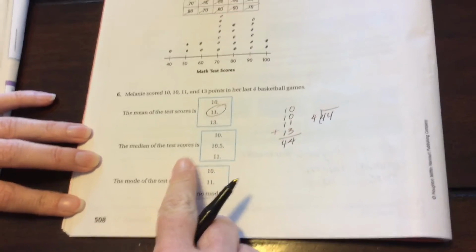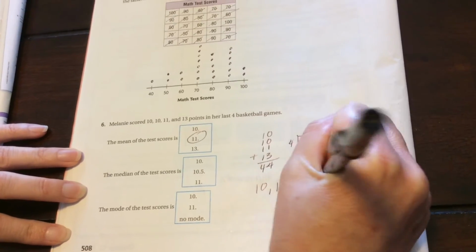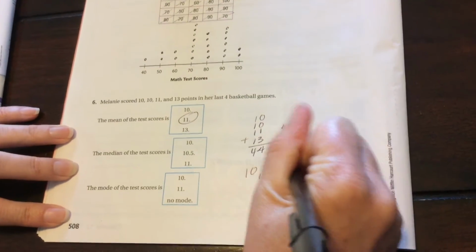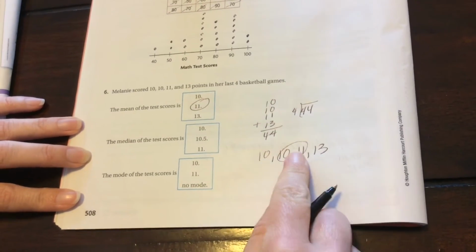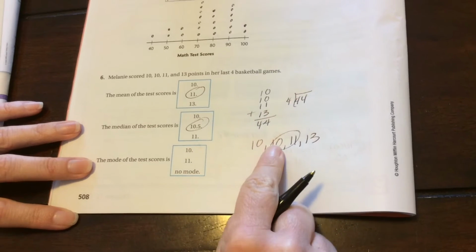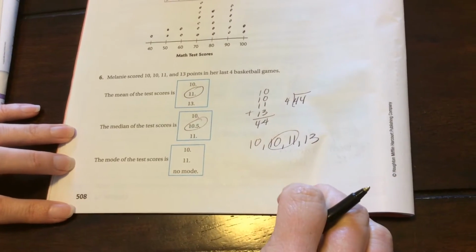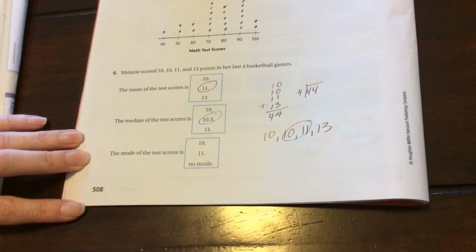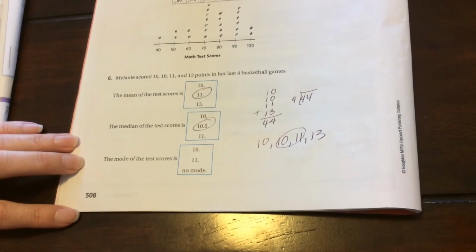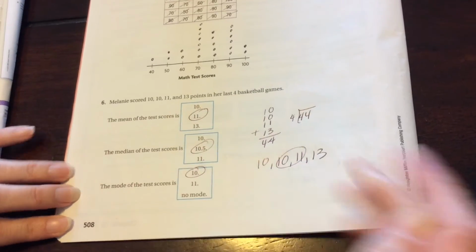The median of the scores is, so my median is my middle number. They're already in order for me. There are 2 numbers in the middle, 10 and 11. Well, what's right between 10 and 11? 10 and a half. You can also find that by adding 10 plus 11 and dividing by 2, but it's obvious to see what's right in between 10 and 11. The mode of the scores, the mode is the number that occurs the most often, so that would be 10.